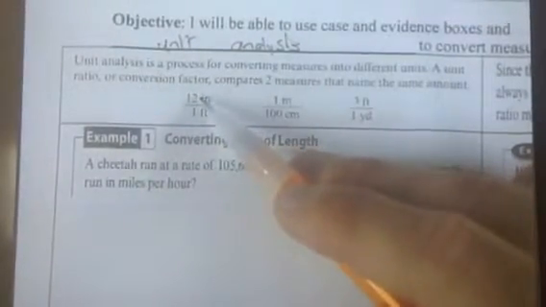Unit analysis, as it says, is a process for converting measures into different units. So something like inches to feet. If we've got something in inches and we want to know how many feet that is, you've got to use this sort of unit analysis. We have to know that 12 inches equals 1 foot. Writing it as a fraction like that is a way of using a unit conversion.